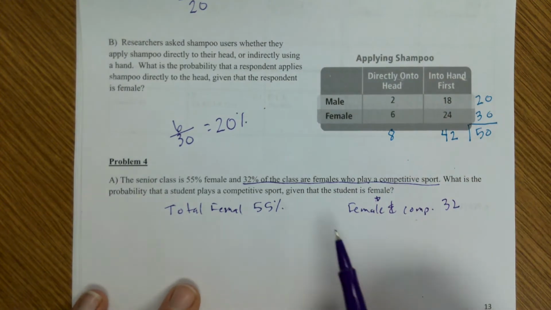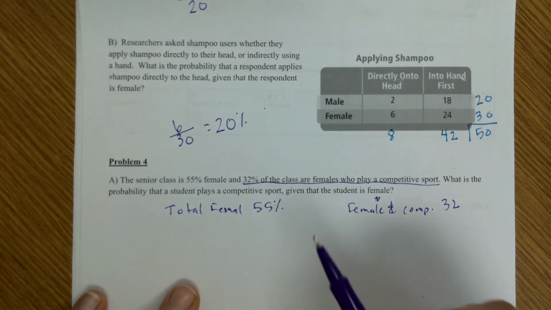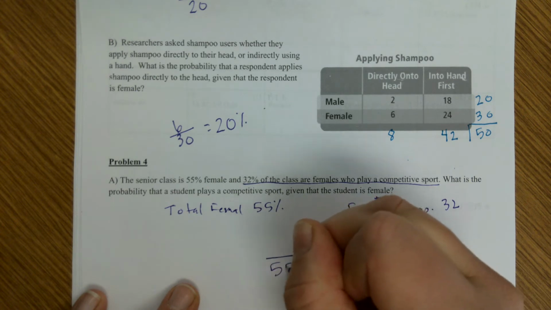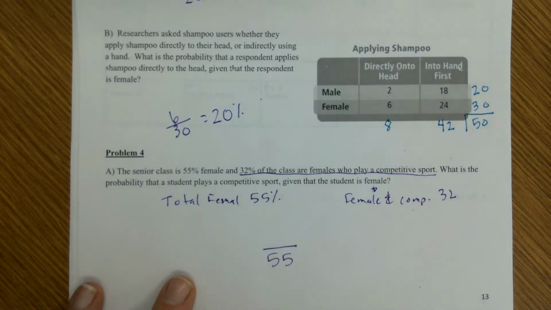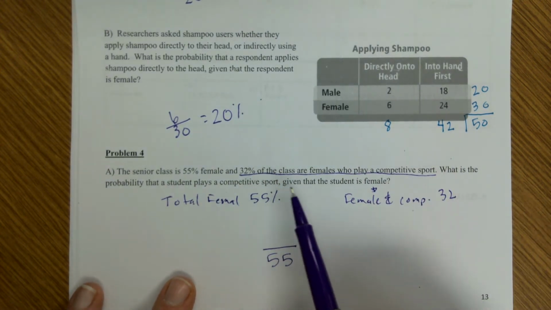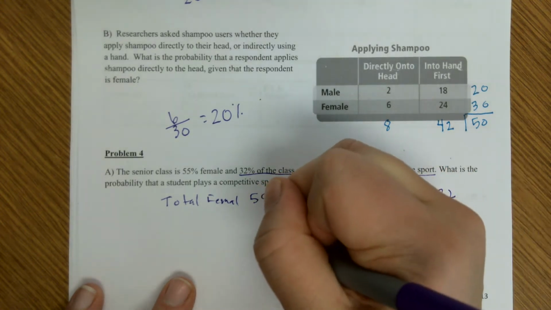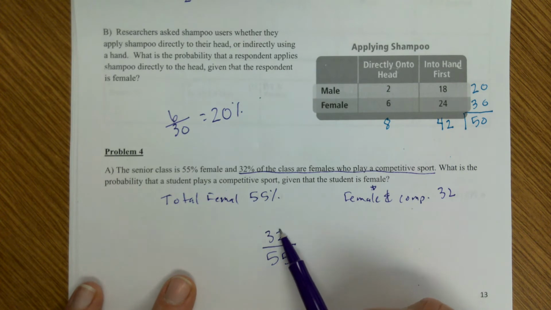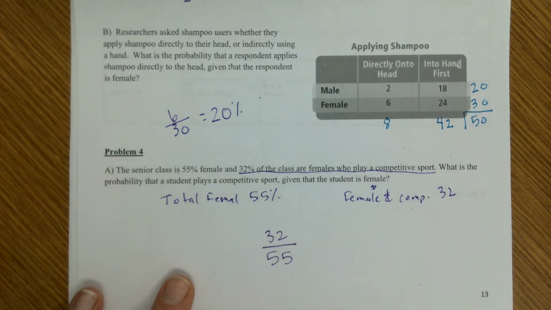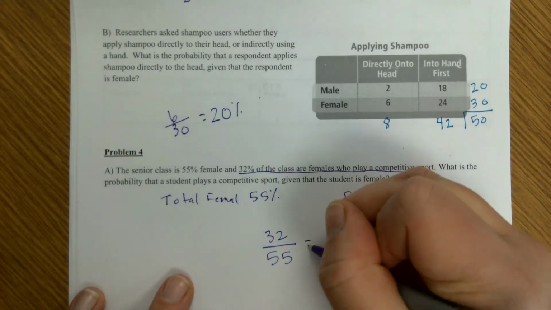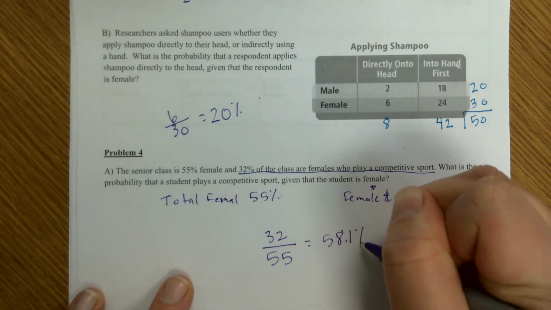So again, when you have a given that statement, given that they're female, that total goes on bottom. And you can use percentages. And then the and on top is the 2 together. So female competitive sports would be 32. So female competitive on top, just female on bottom. So if I do 32 divided by 55, I get 58.1%.